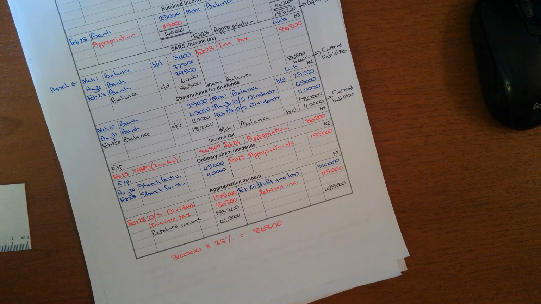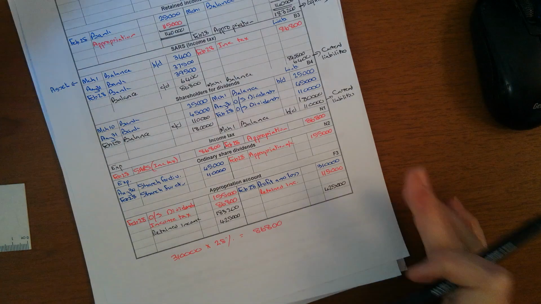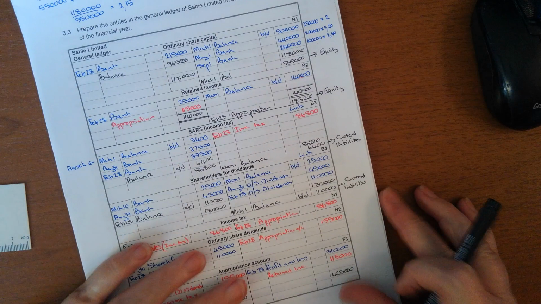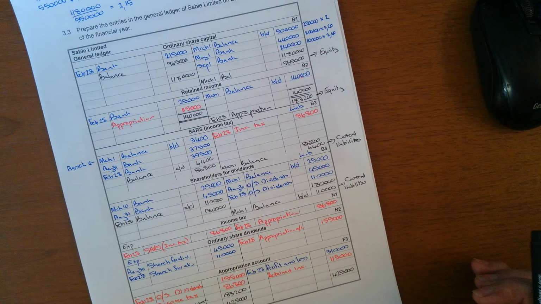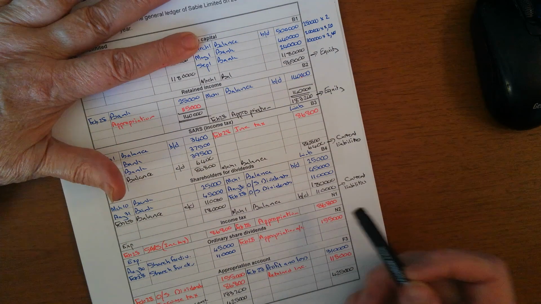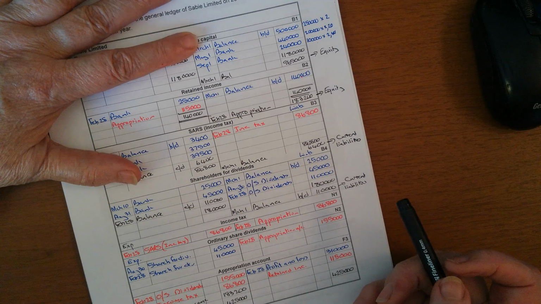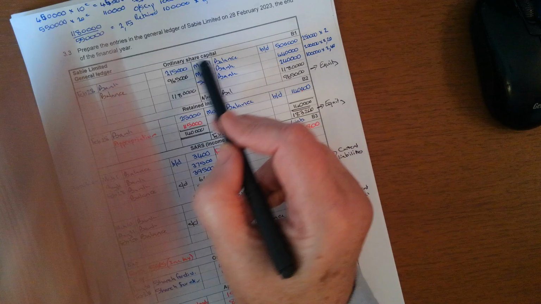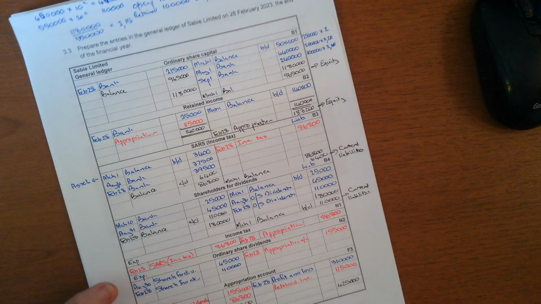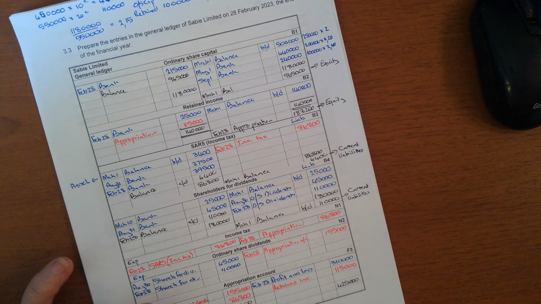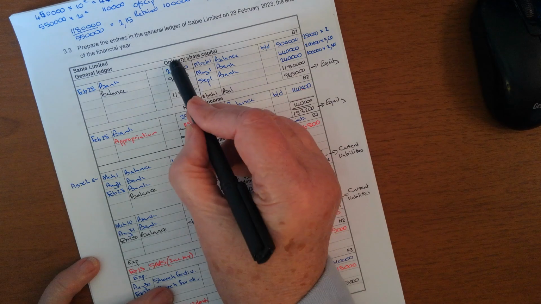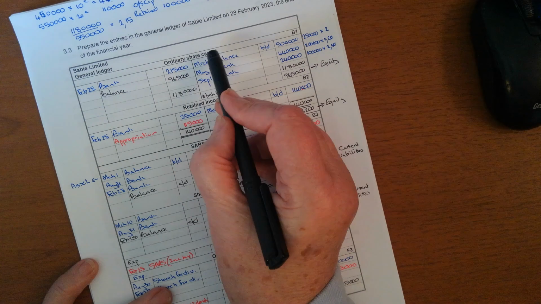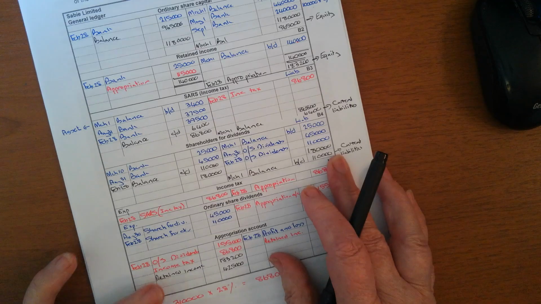I hope you understand this better. The reason why a lot of students have problems with companies is because it's words that we don't normally use. You are used to the word capital in sole traders and in partnerships. This is the same capital. The only difference is in a company they can issue ordinary shares and preference shares. So you have to indicate what type of share was issued to provide the capital.